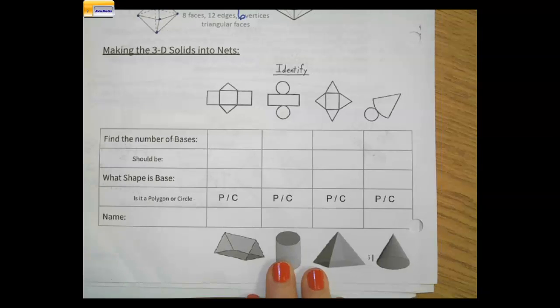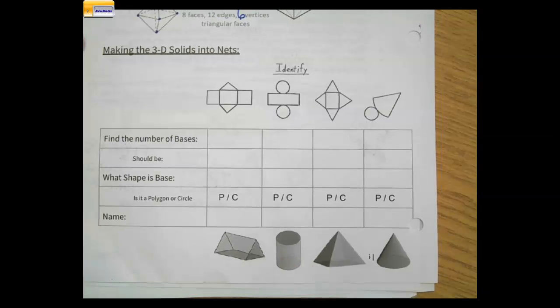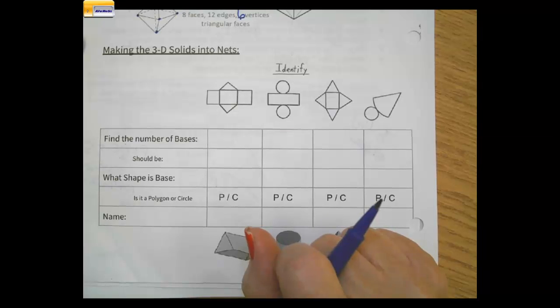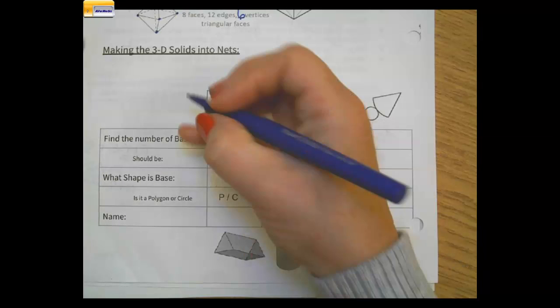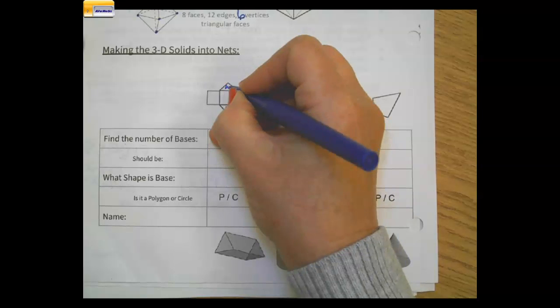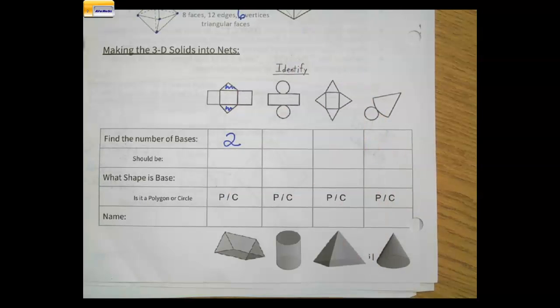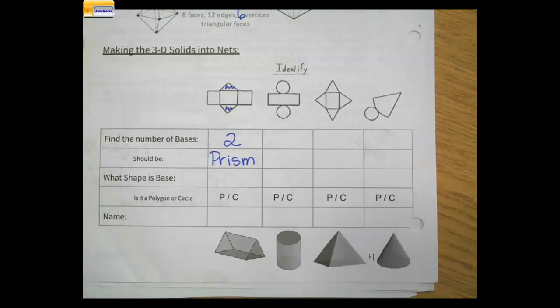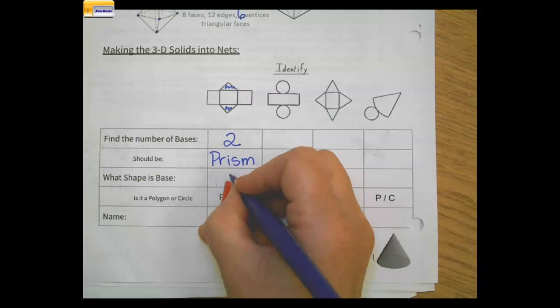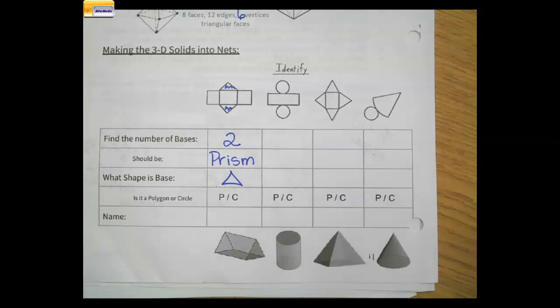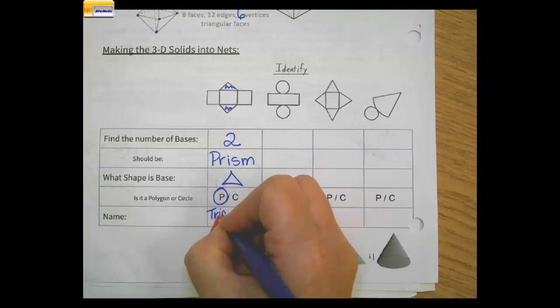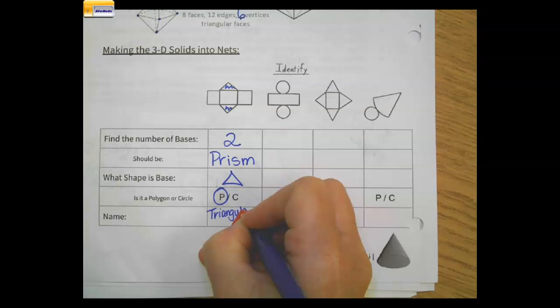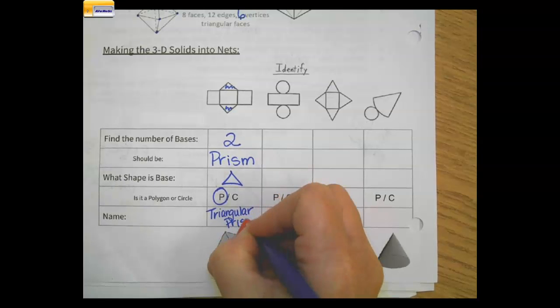Find the number of bases. So when you're looking at this, visually you have to think of what this is going to look like when it is folded up. But since this has 2 bases, it would have to be a prism. What shape is the base? A triangle. Is it a polygon or circle? That's a polygon. And so this would be a triangular prism, because we name it by the base.